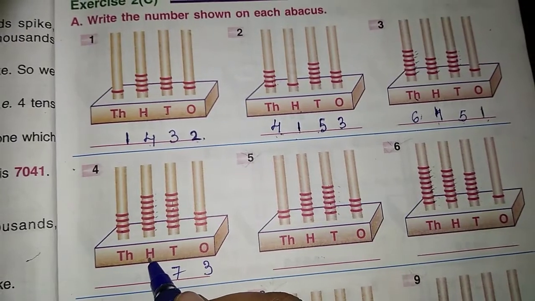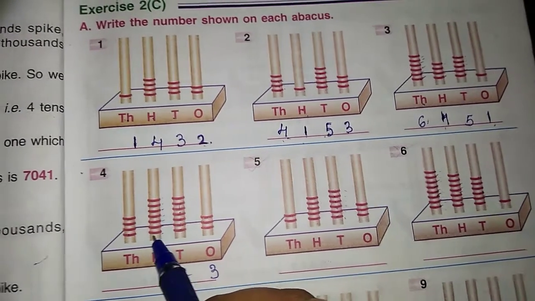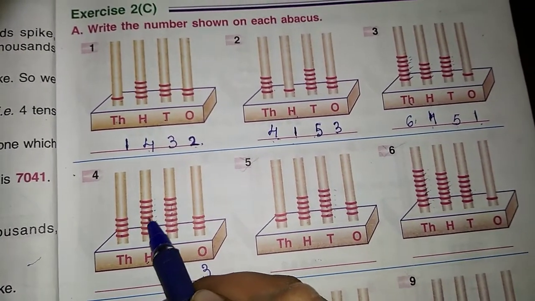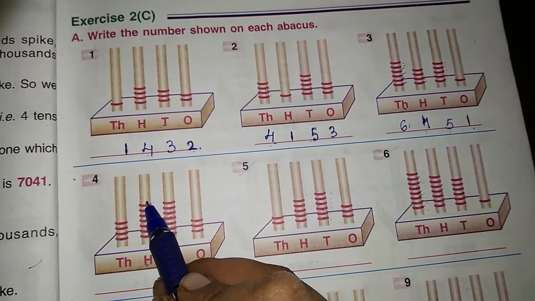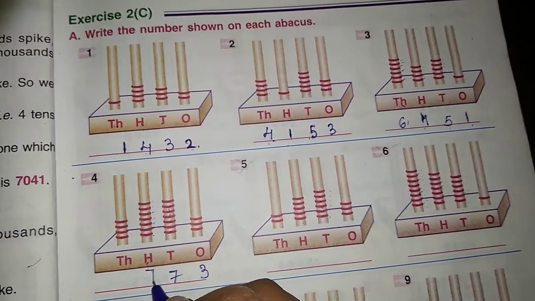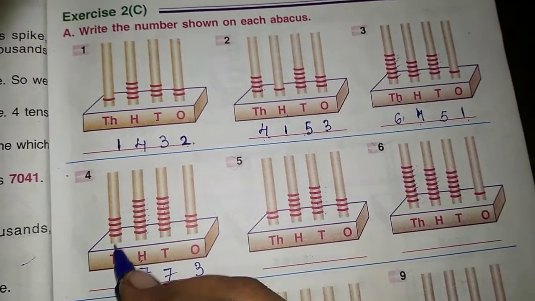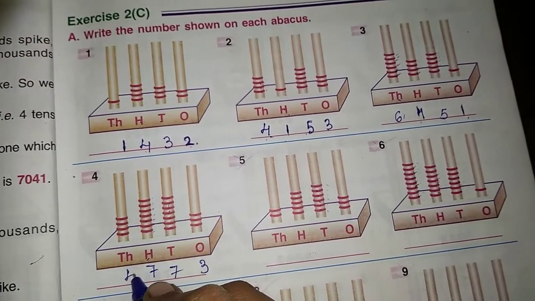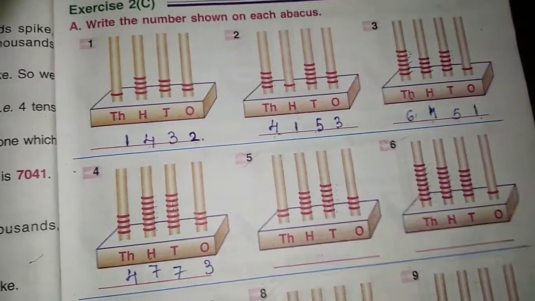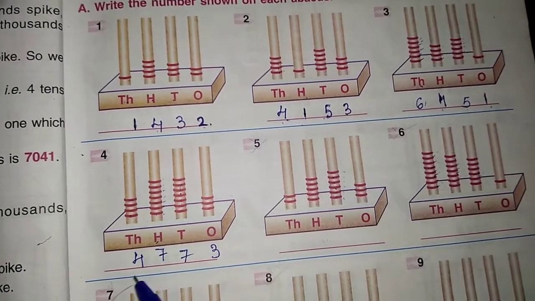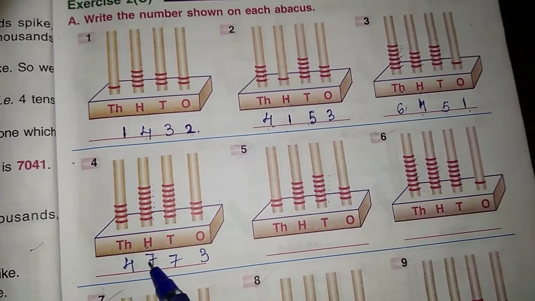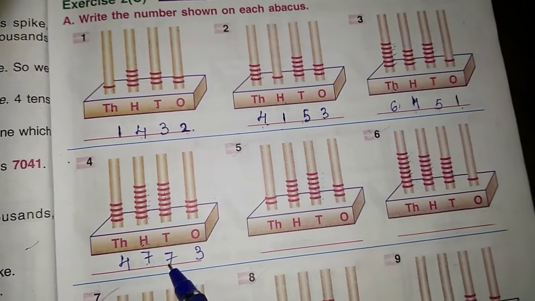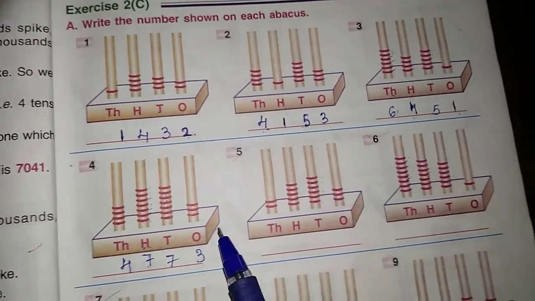In a 100 spike, how many rings are there children? 1, 2, 3, 4, 5, 6, 7 rings are there. In a 1000 spike, 1, 2, 3, 4 rings are there. The abacus is represented as 4773.